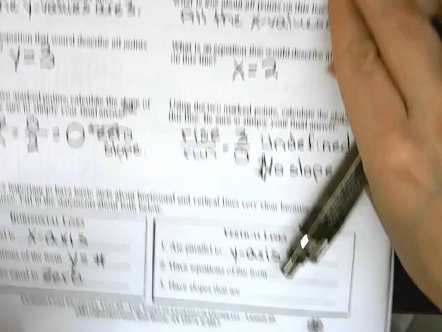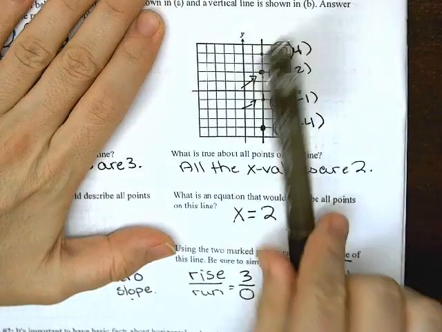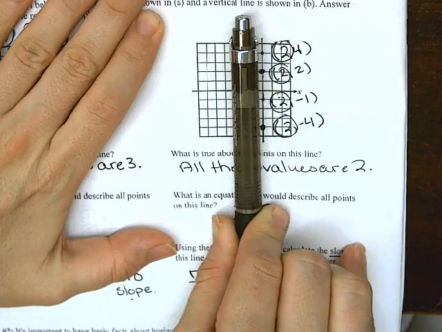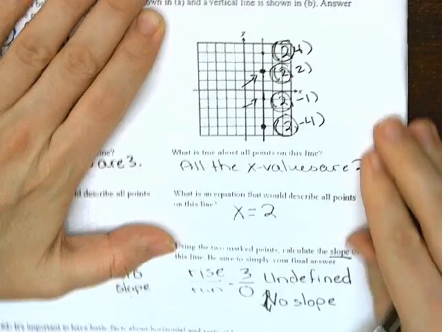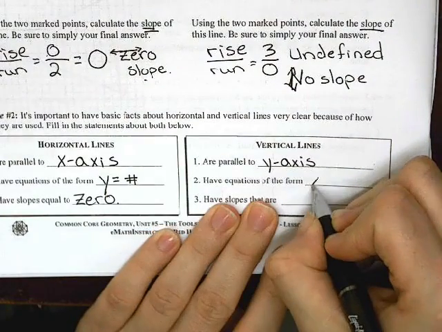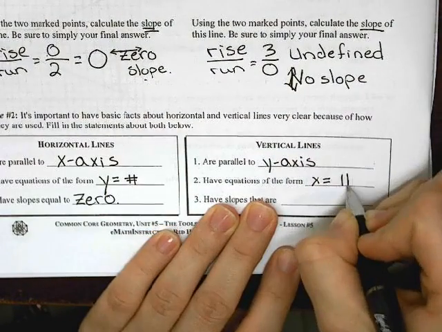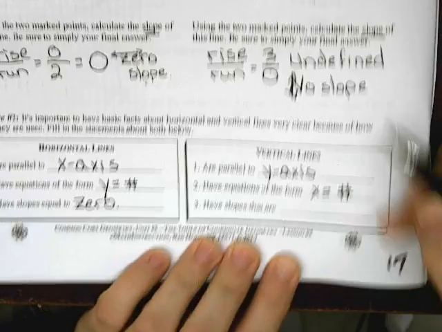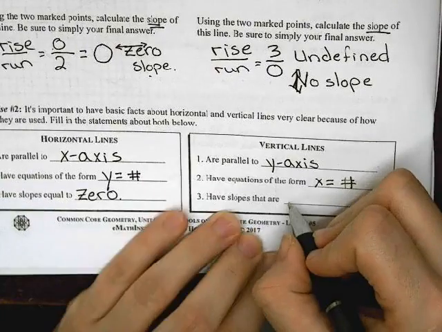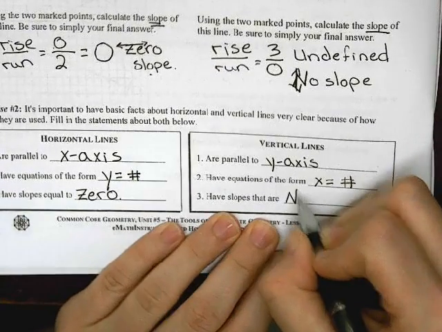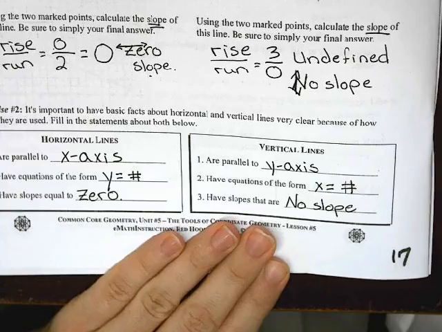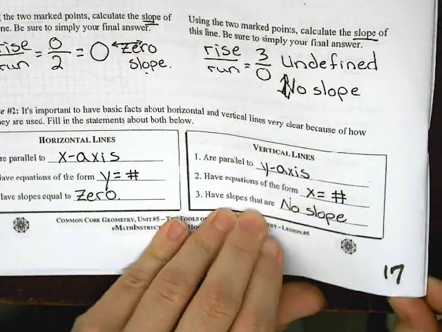And again, if we look at the picture here, here's the line of x equals 2, and you can clearly see that it is indeed parallel to the y-axis, meaning they both have the same slope. Its equation will always be x equals some number, and that's what we found up here in this equation. And the fact that the slopes are always undefined, and then we would write no slope. Okay, moving on to the next page.